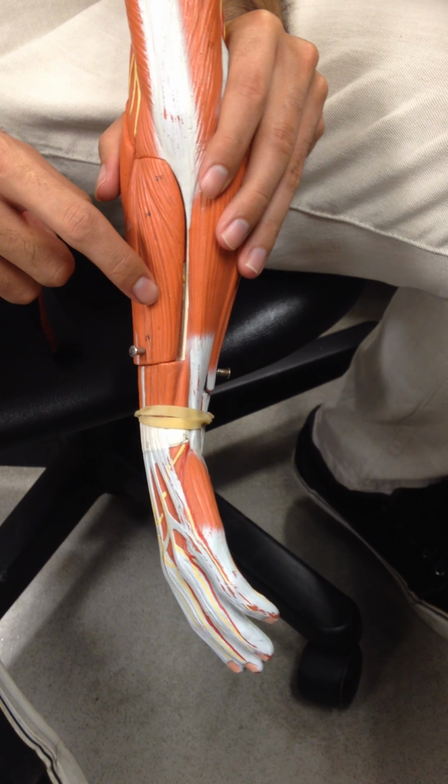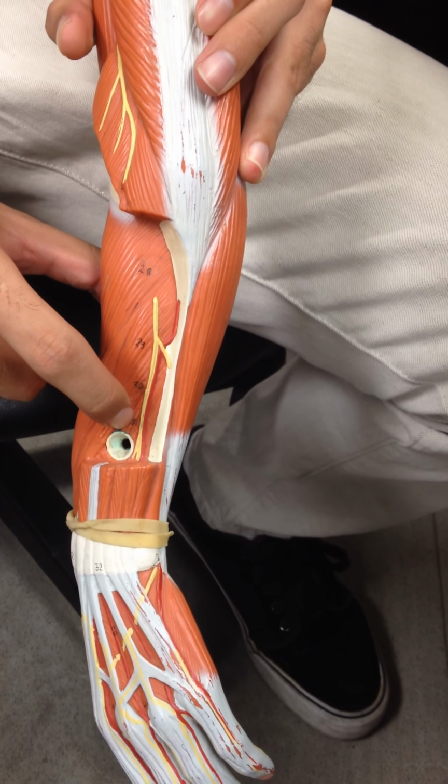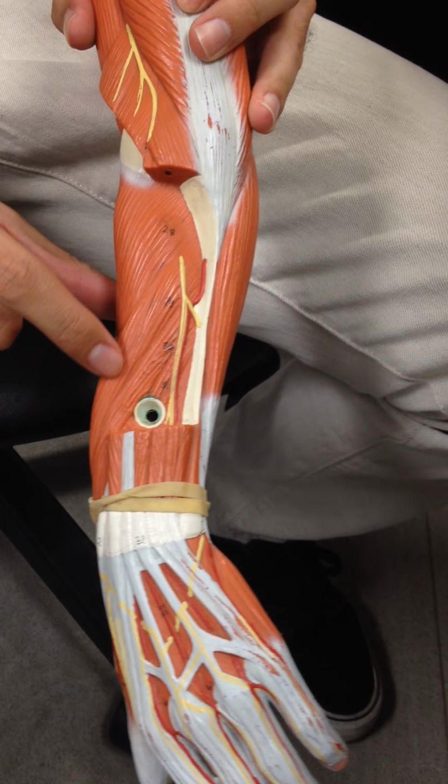Now I've got to take all these off so you can see the deep muscles. First off, right here, 31, is the extensor pollicis brevis, whose origin is the posterior radius. The insertion is the first proximal phalanx, and it extends the thumb and extends the wrist. Next to that one, 30, is the extensor pollicis longus, whose origin is the posterior ulna, and the insertion is the first distal phalanx, and it extends the thumb and extends the wrist.